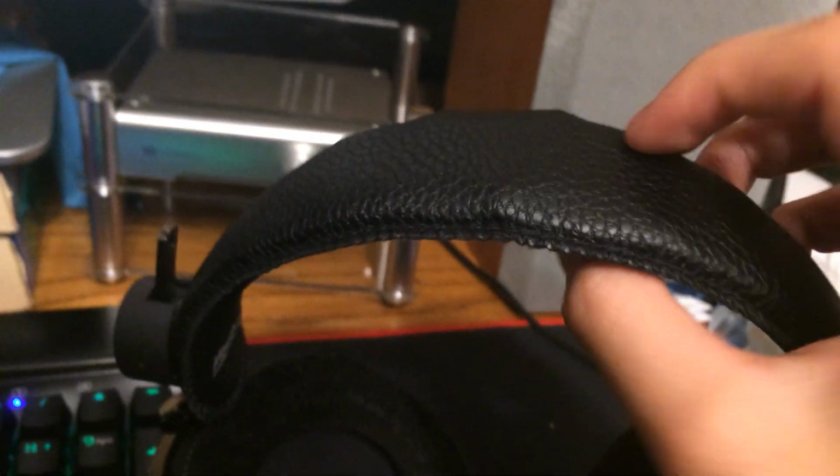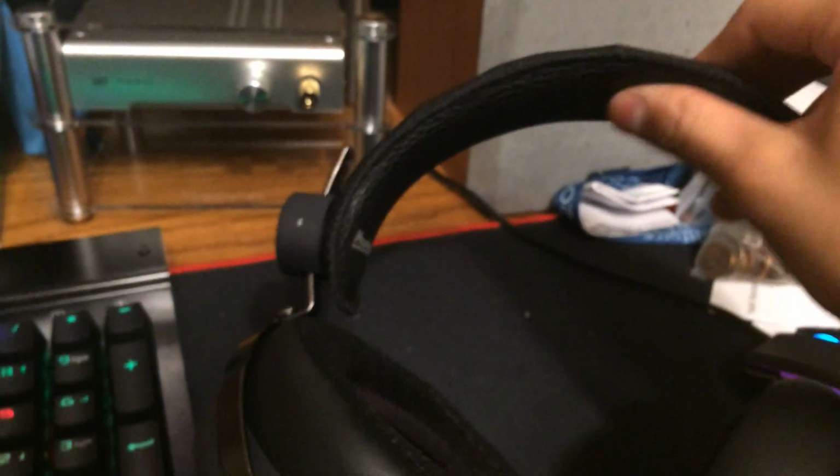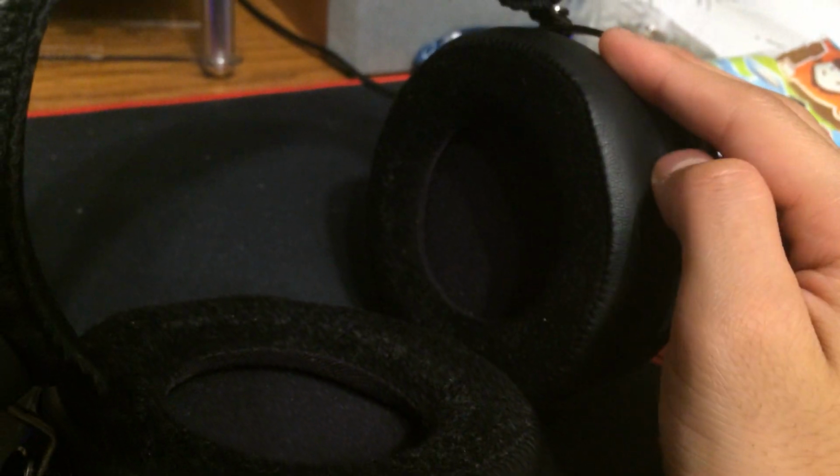And these, real quick: this faux leather headband is pretty nice, with alligator leather printing and decent padding. These pads are actually the Focus A pads. I think they're a hybrid between pleather and velour. Pretty soft. They're not ear shaped, which is kind of a disappointment, but it's still pretty comfortable.